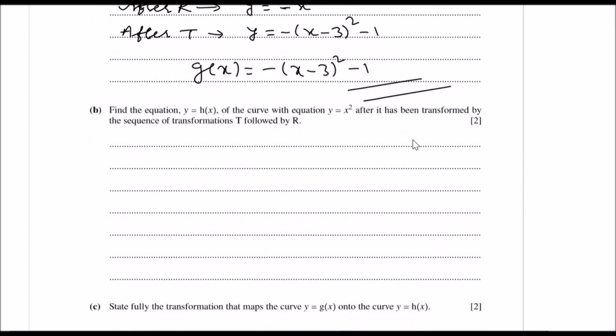Okay, next. Find the equation y equal to h(x) of the curve with equation y equal to x square after it has been transformed by the sequence of transformations T followed by R. Now first translation, then reflection. Okay, so let us do again.